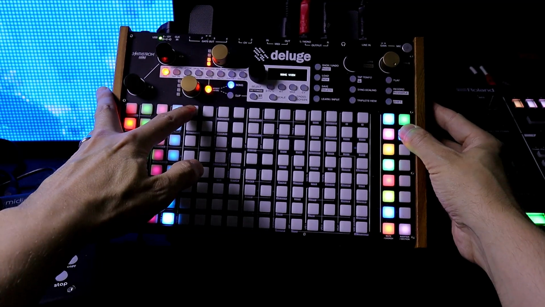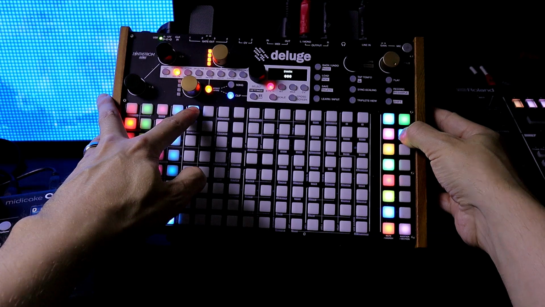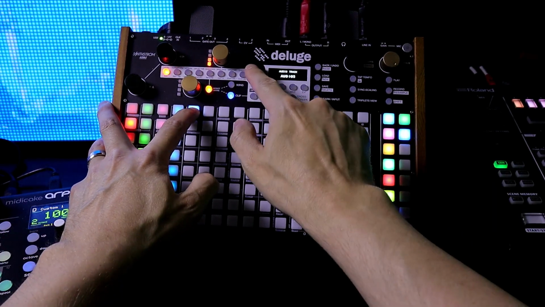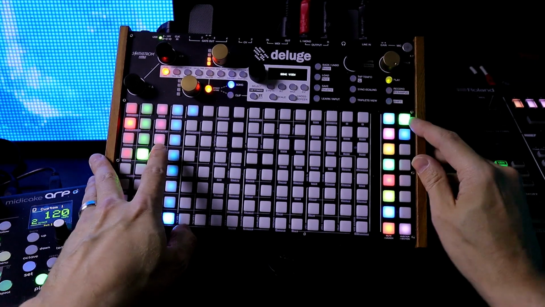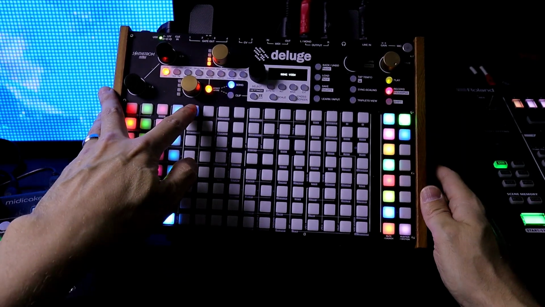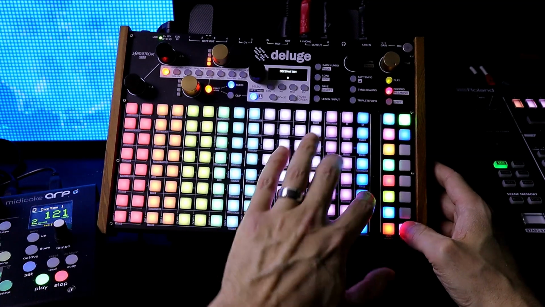Let's create new audio clip. Blue mode, choose the clip, hold it down, press select. Now it's ready to record. Let's just press play. We're in green mode. Press record, enable it, and record all this in.